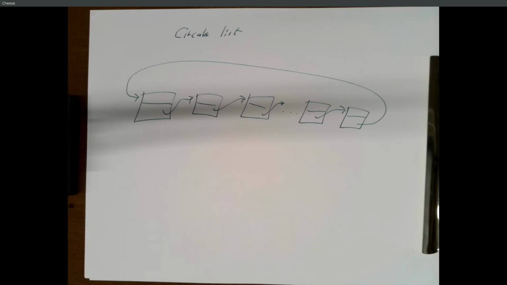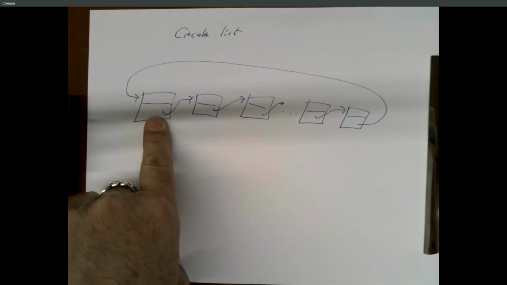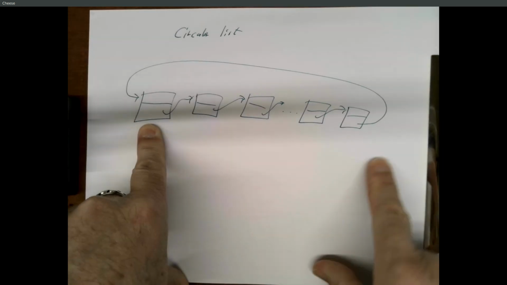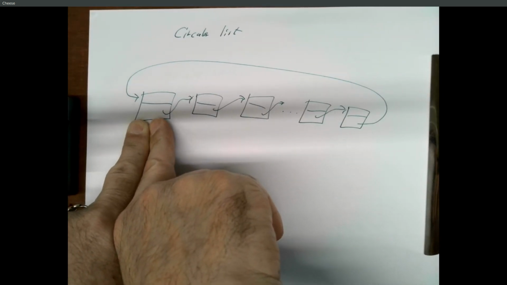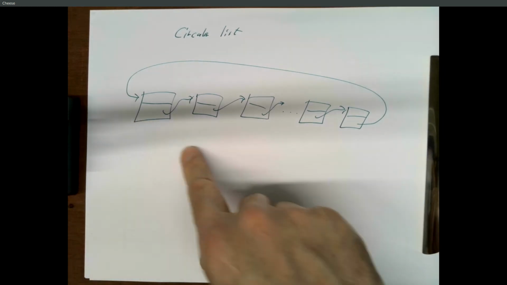On the other hand, if you wanted to print the contents of a circular list, you have to do some work. You can't just print until you get to null because you'll print forever. So typically you have to do something like notice the address of the first node and then keep printing while the address of the node is not that first address. And you have to start the process somehow.